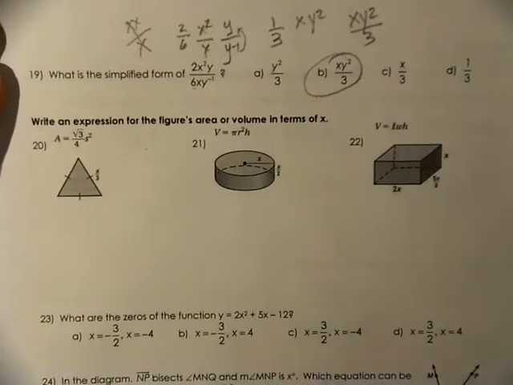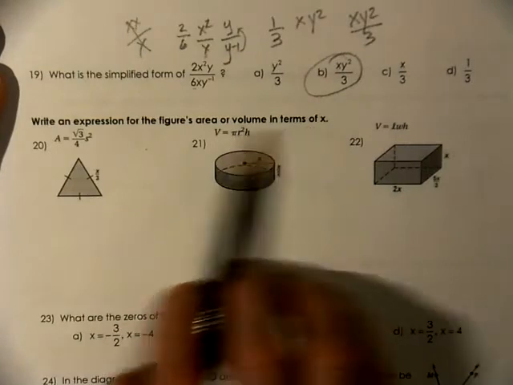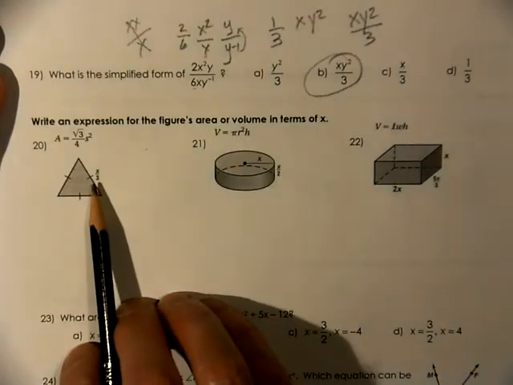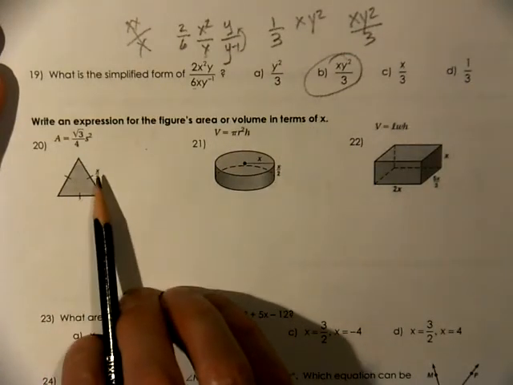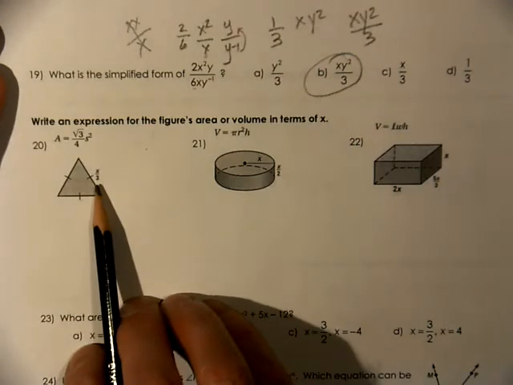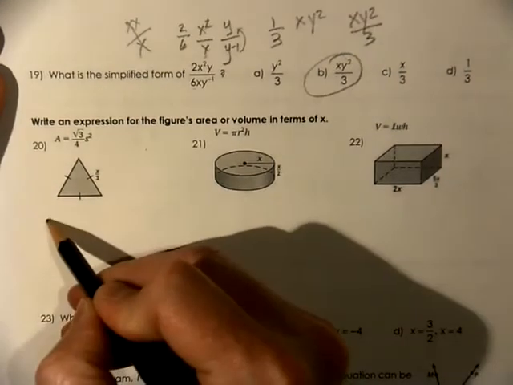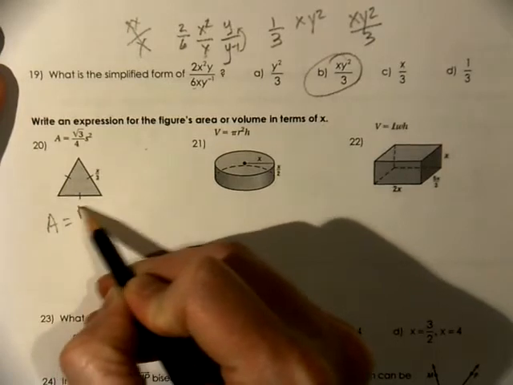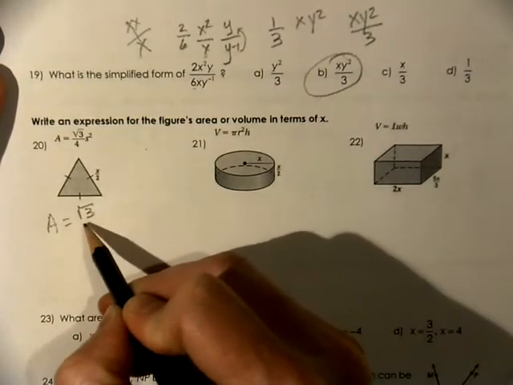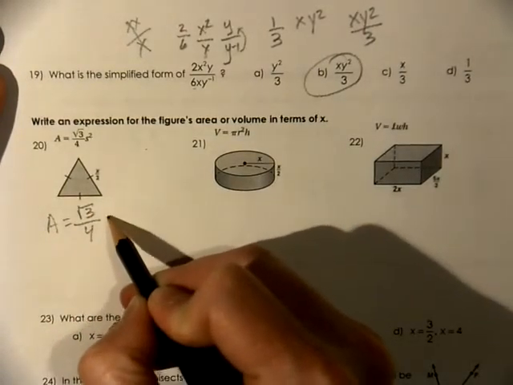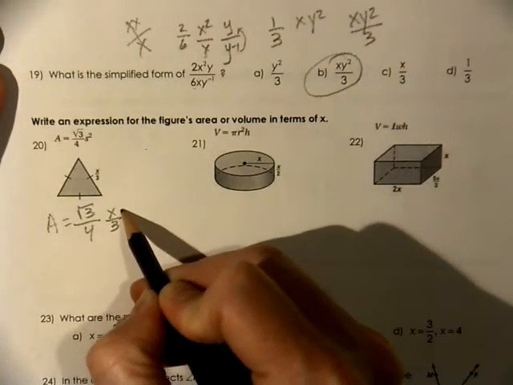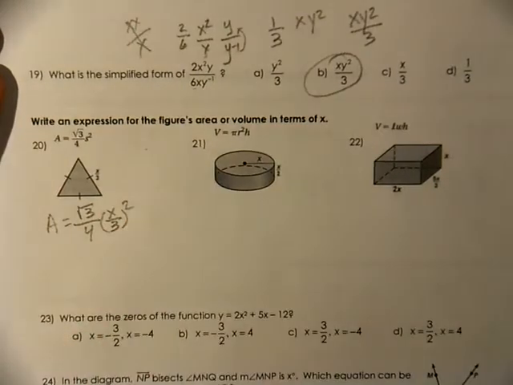All right. Write the expression of the figure in terms of x. So get the x by itself. So the side length is x divided by 3. So the area is the square root of 3 over 4 times x over 3 squared.